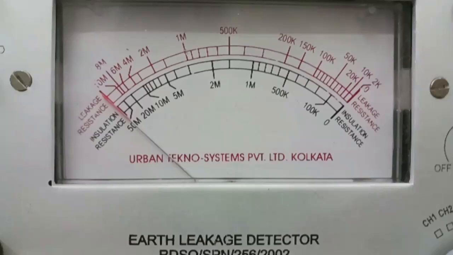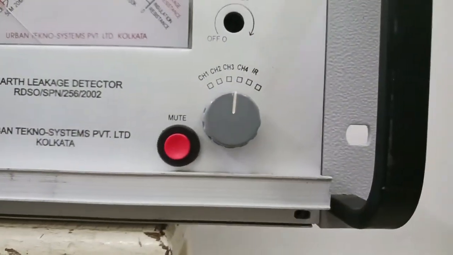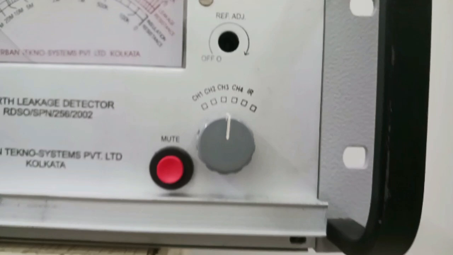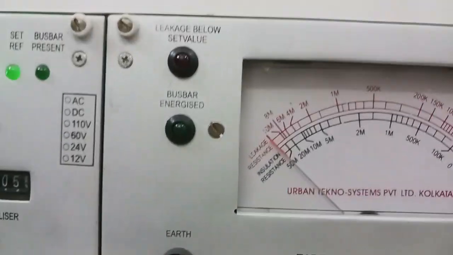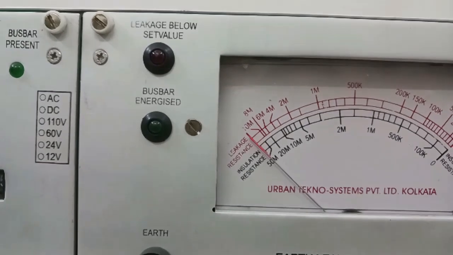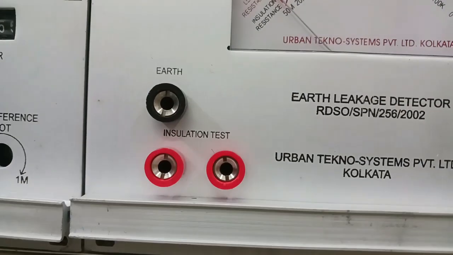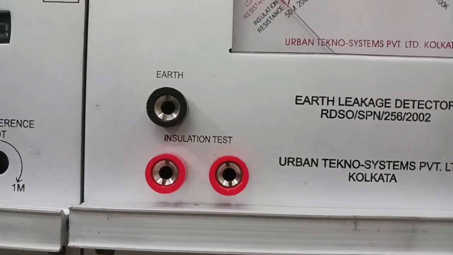The meter is having 2 scales. The red colored upper part is for leakage resistance and the black colored lower part is for the insulation resistance. This is channel selector switch, alarm acknowledgement button, and reference adjustment potentiometer. These are insulation resistance set limit indicator and bus bar energized indicator. These are insulation resistance test lead connectors.